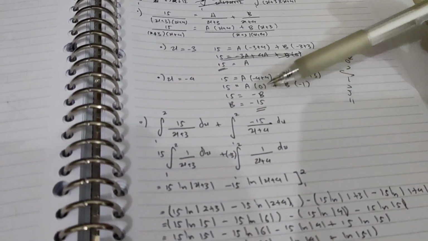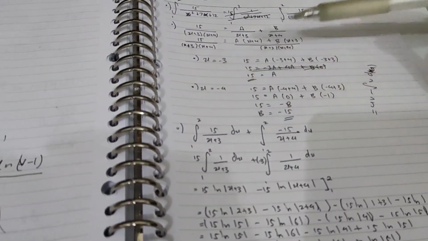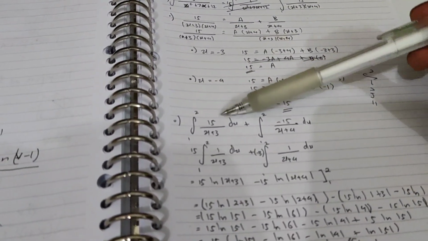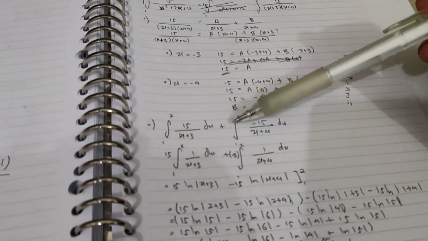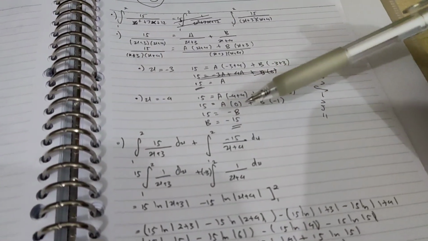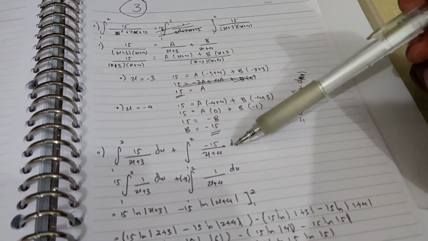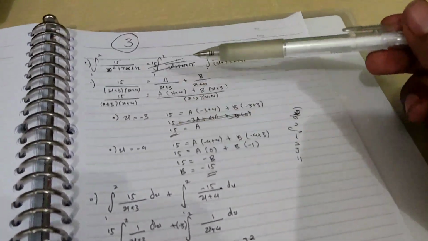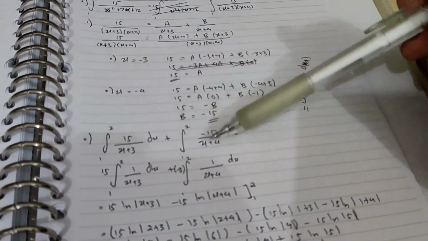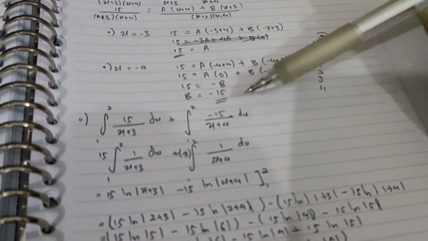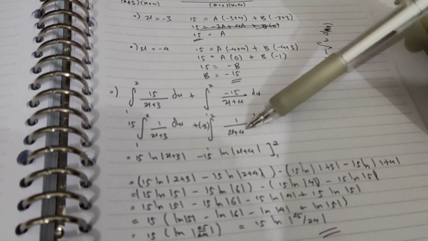So now we already got the value of a and as well the value of b. So we try to put the integral back again. So the integral of the value of a, which is 15 over x plus 3 dx, plus the integral with the limit starting from 1 till 2 of minus 15, which is b, right? We just replace it using this formula and put the integral back again, over x plus 4.